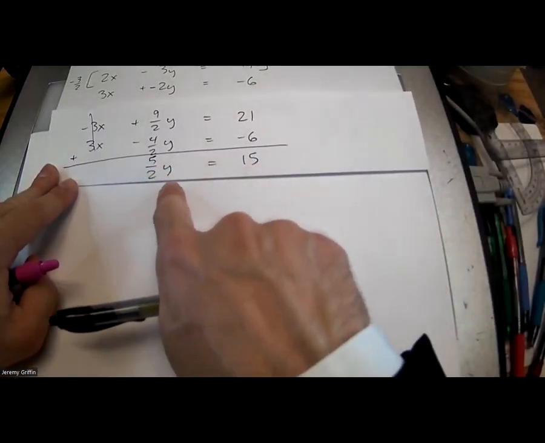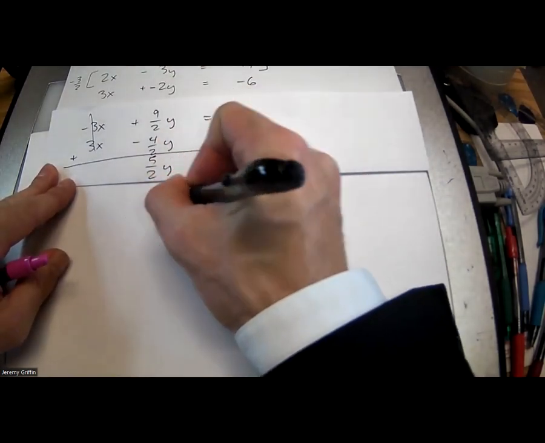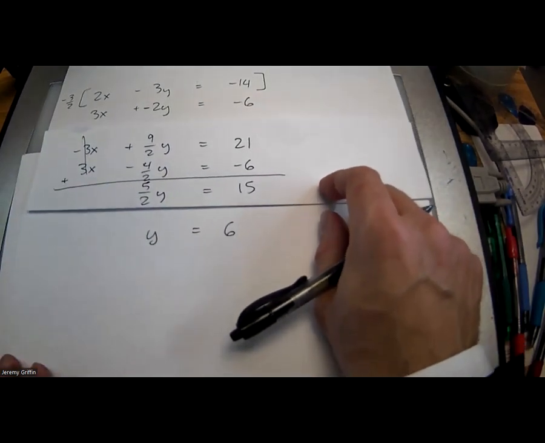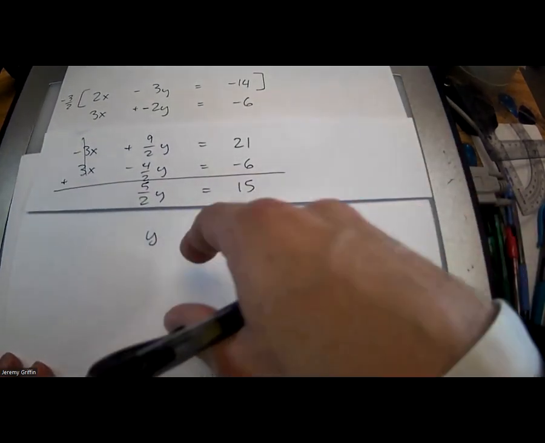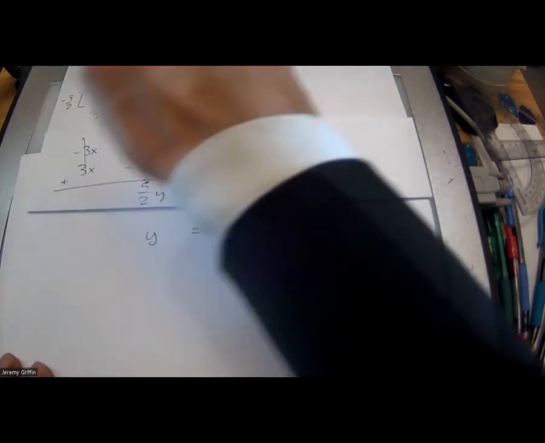Now, cross multiply 2, divide by 5. 2 times 15 is 30, divided by 5 is 6. So y is equal to 6. Okay. Now, I solved y first in this case. You could have solved x first, but either way, you're going to have to get x. So x, you can go back to any previous equation and solve for x. Let's say like this one right here.